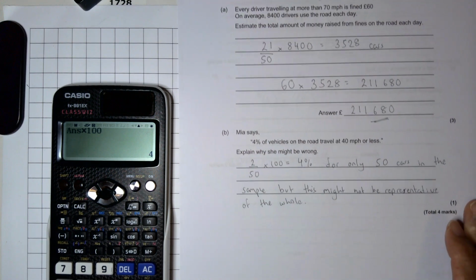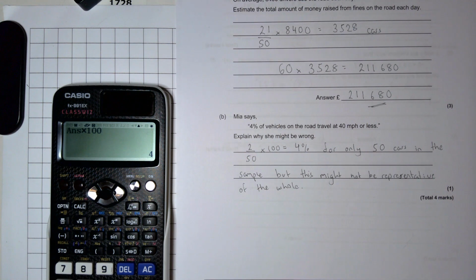What do I mean by that? Well, it could be that this was measured in the morning and people were calm, they were awake, and then if you actually looked later on in the day when people are tired, they're rushing, they want to get home, etc. Or it might be the other way around.